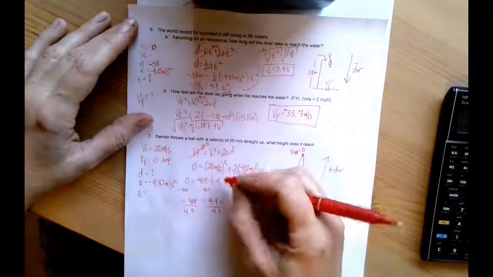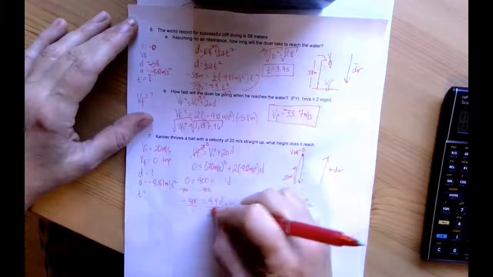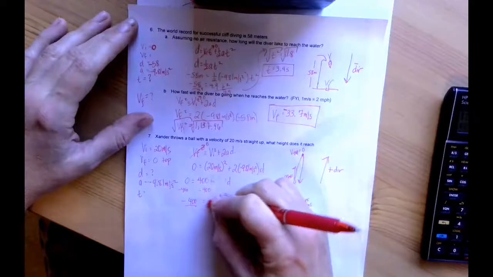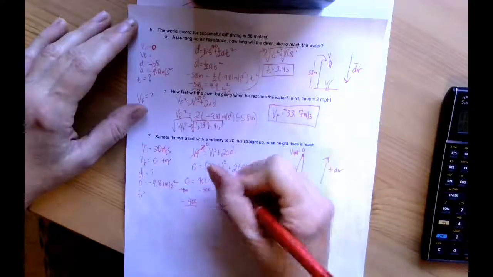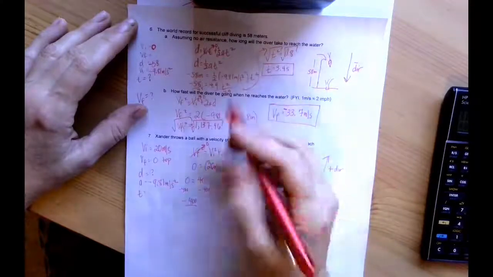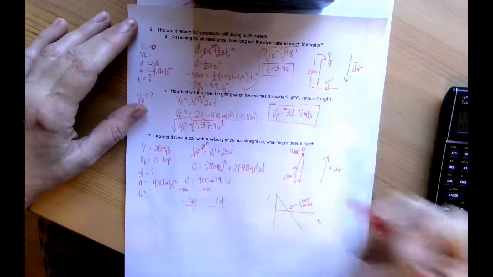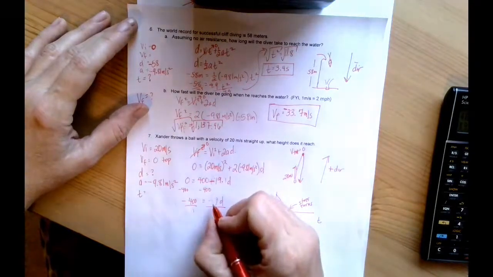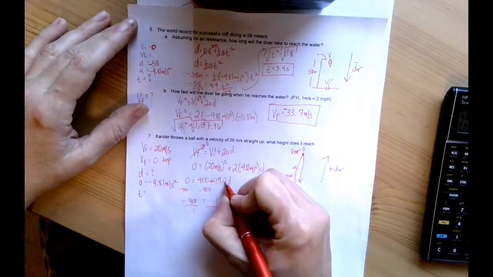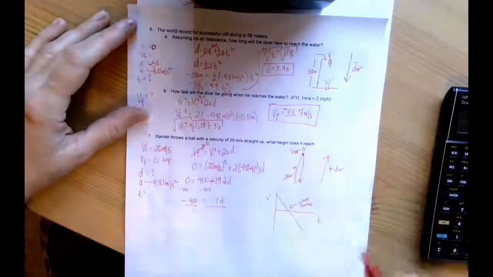Oh, I know what I did. I did the new math. Safe place to make mistakes. Do it all the time. 2 times 9.8 is not 4.9. It's negative 19.6. Okay. I know I can do this in my head, but I can't always do it when I'm performing.